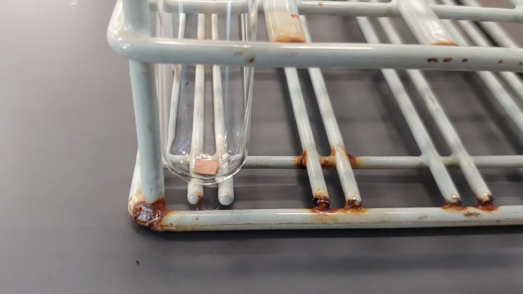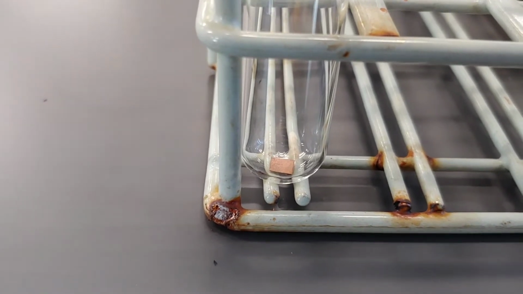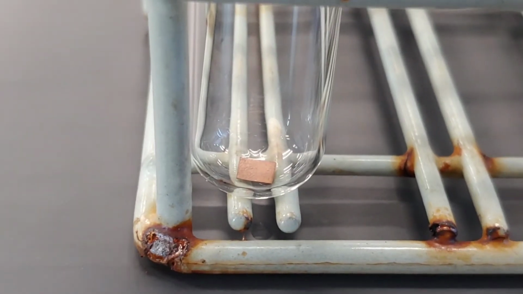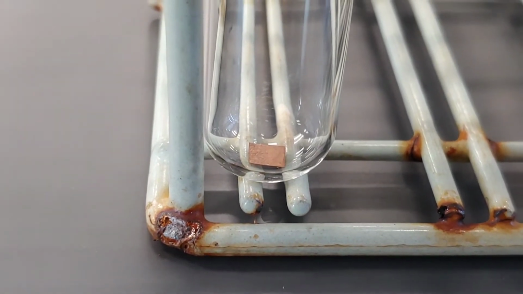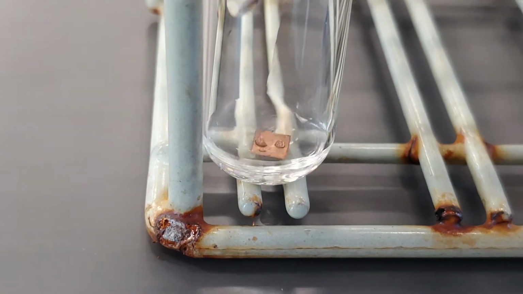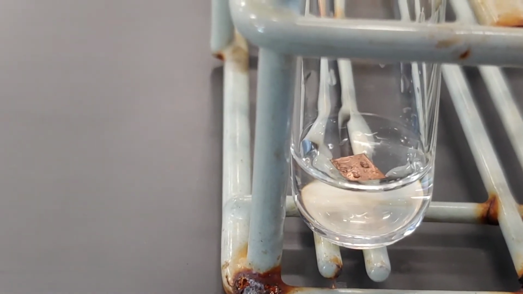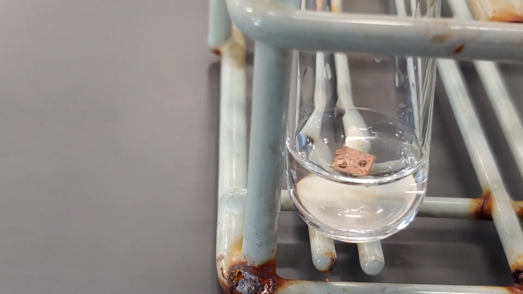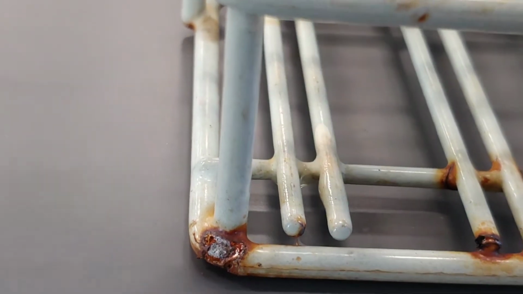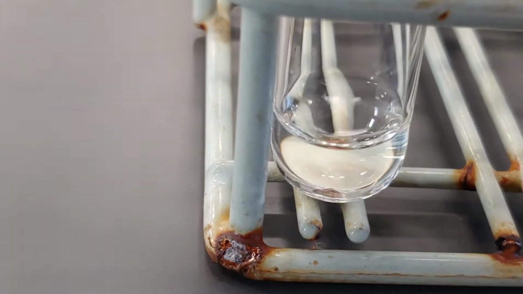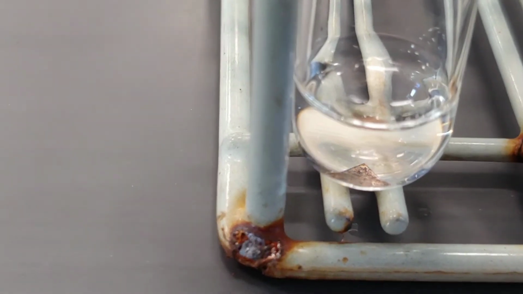All right, reaction number 4, solid copper metal. You can see it sitting there in the bottom of the test tube, and to that we are going to add aqueous silver nitrate. That one we're going to let sit, and we're going to come back to it. Let me give it a stir. We'll let it sit for a little while, and we'll come back to it later.